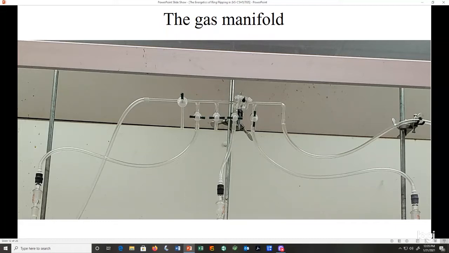Then we have the gas manifold. You can see this line coming in is supplying our nitrogen gas, and if we were doing this in person, we'd be doing 3 separate reactions, so we would have this valve and this valve open. But since we're just going to be looking at one reaction, this is going to be the only valve that's open. And then there's an exit place for the nitrogen gas, and that's going to go to our nitrogen bubbler.